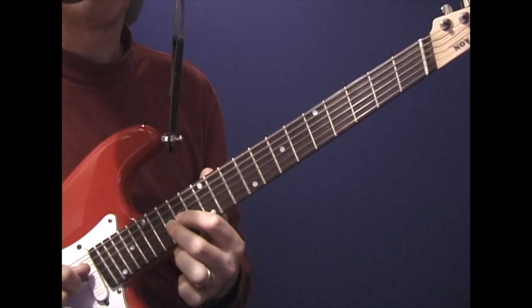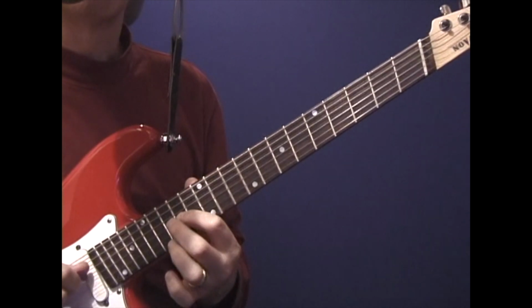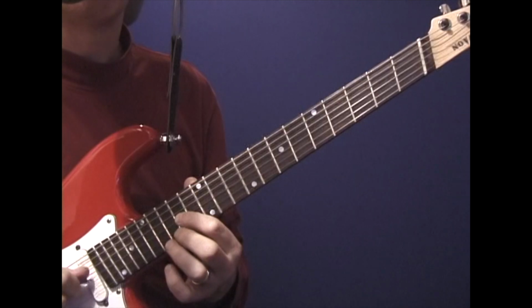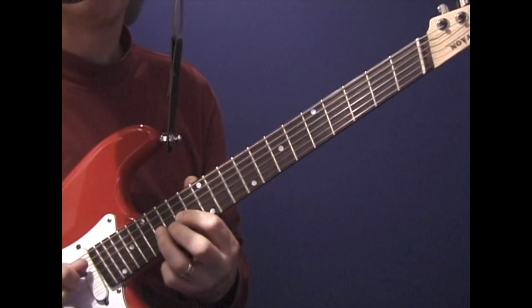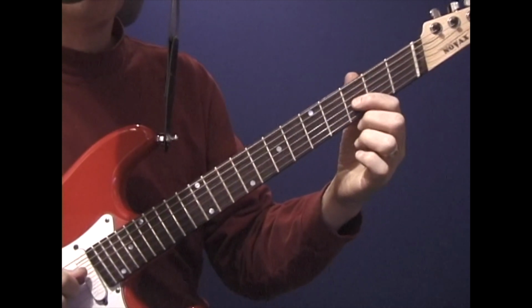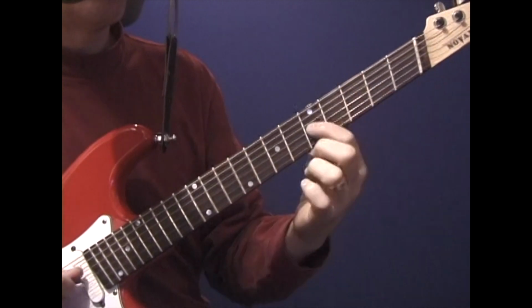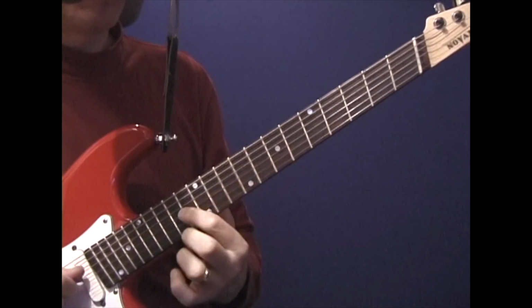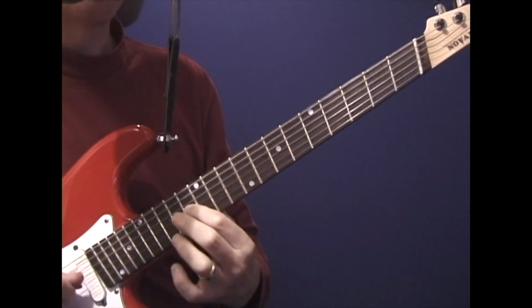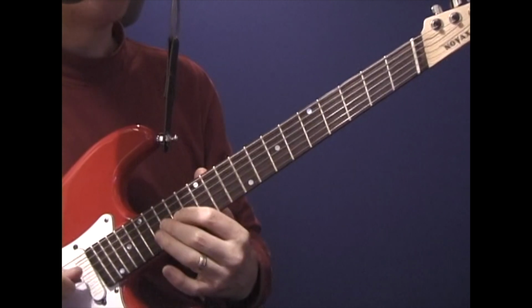Since the B is flat, 7 to 8 is a half step as it should be. If B were natural, 7 to 8 would go up a whole step, but we need a half step. So it's scale tones 1, 2, 3, 4, 5, 6, 7, 1 with half steps between 3, 4 and 7, 1. Oops, 7, 1.